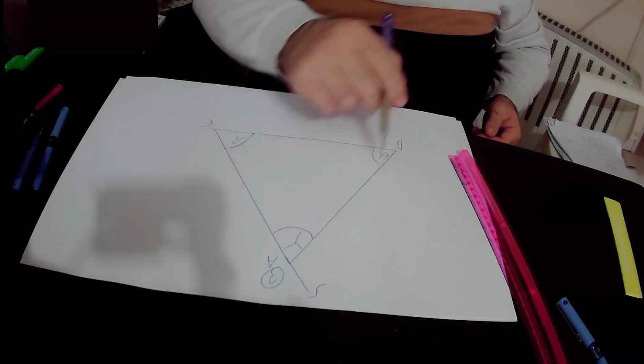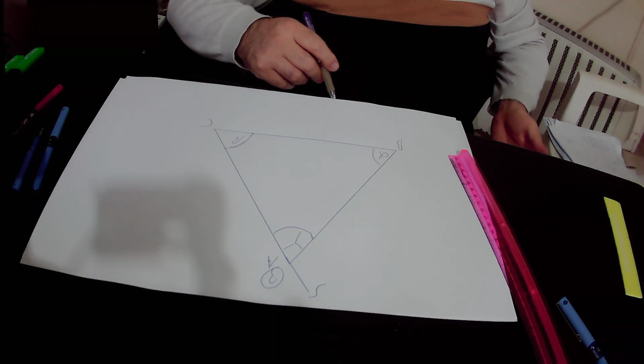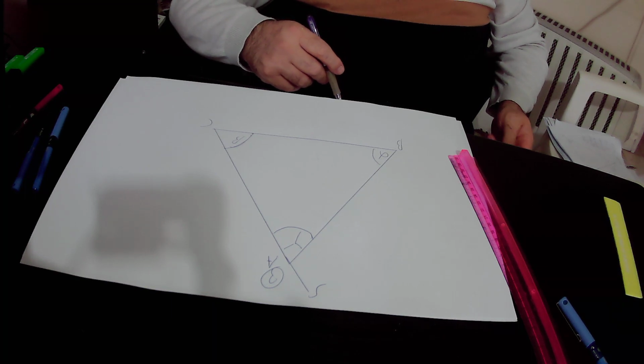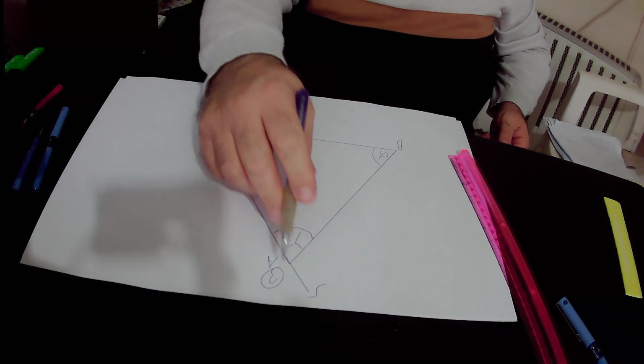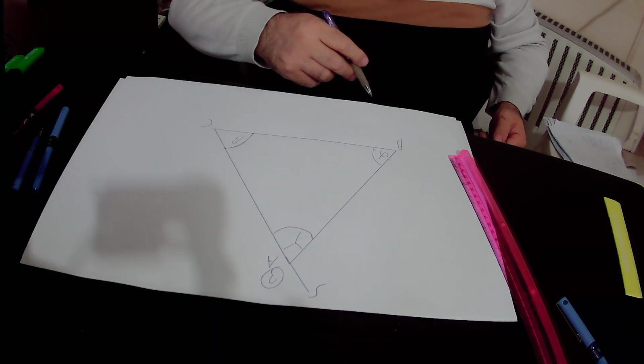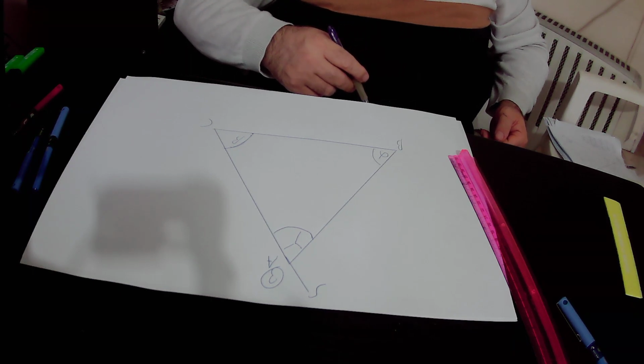So angle SAB is an exterior angle, and according to rule number 4, an exterior angle of a triangle, that is to say angle SAB, is equal to the sum of the two angles that are not adjacent to it.